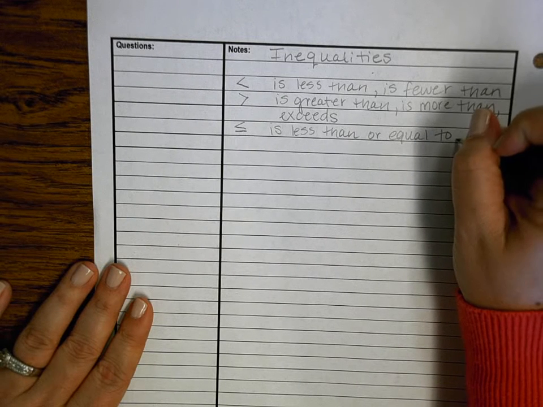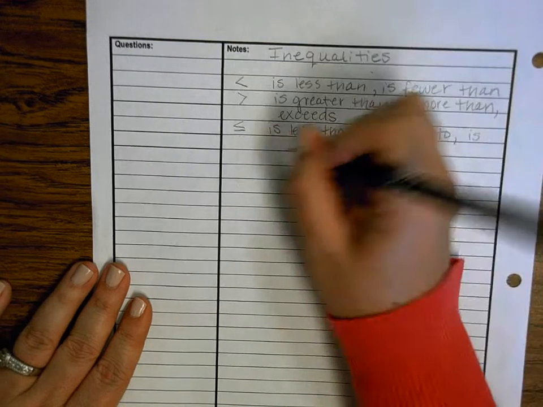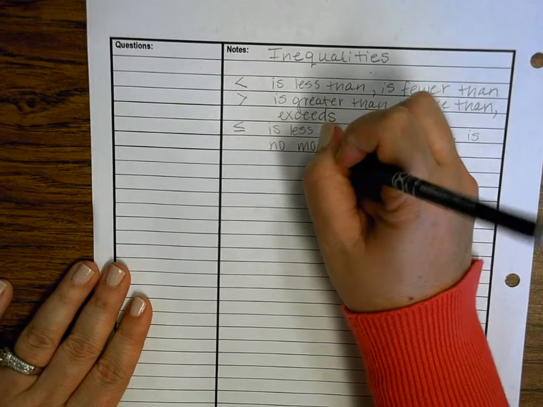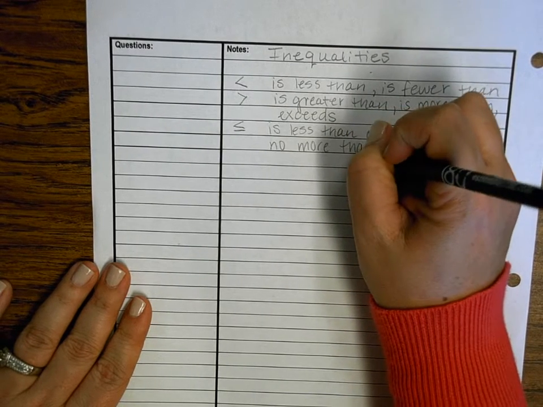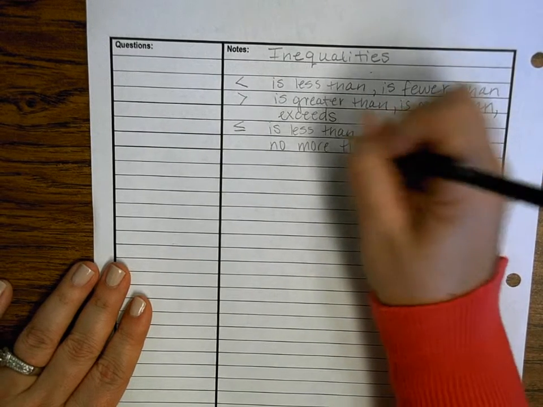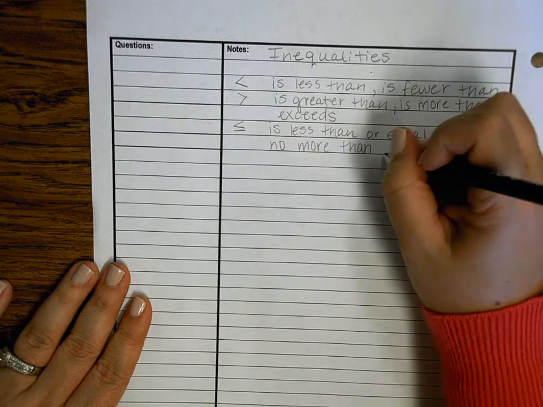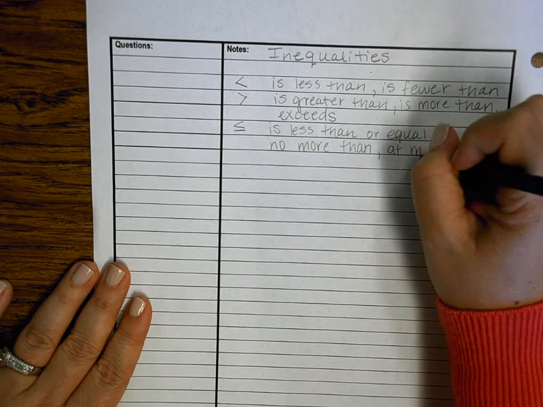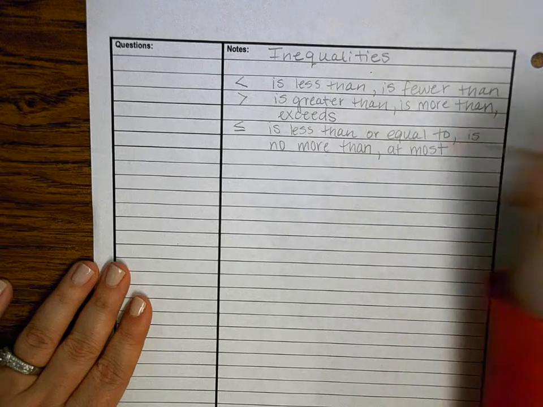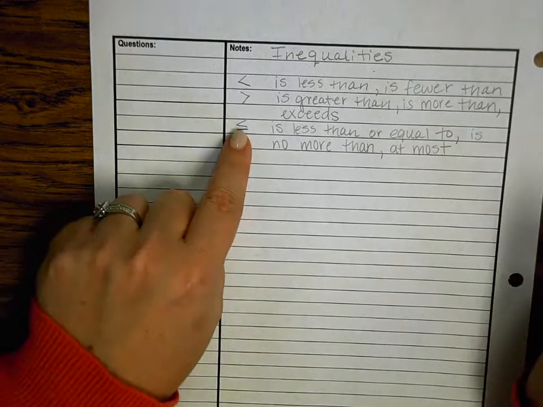It could also mean is no more than. Or sometimes it'll say at most. And that just means it could include that number.